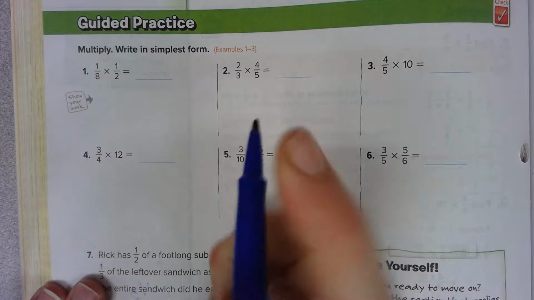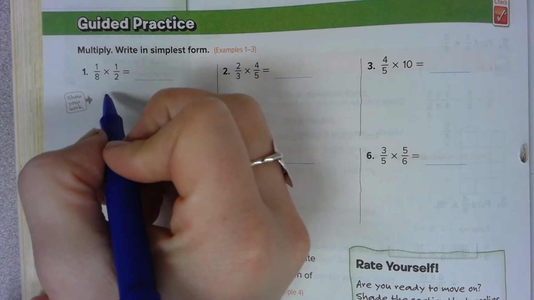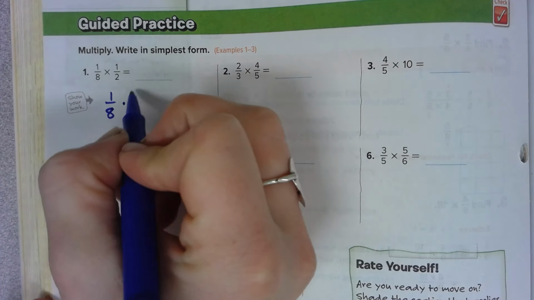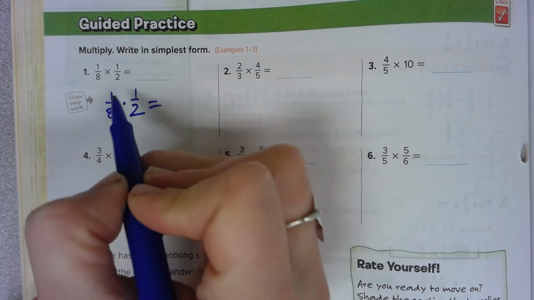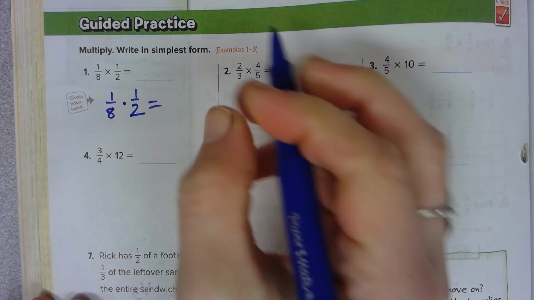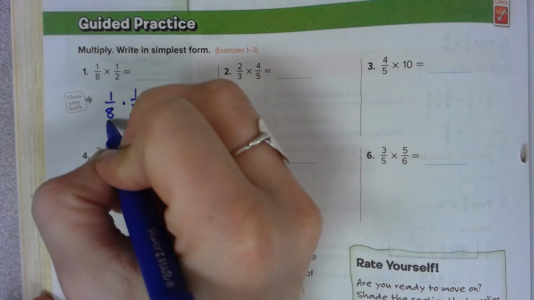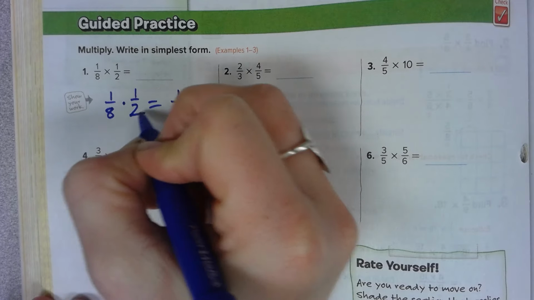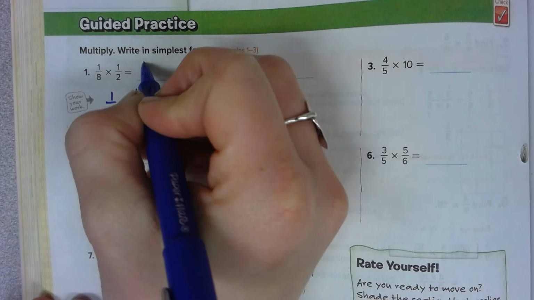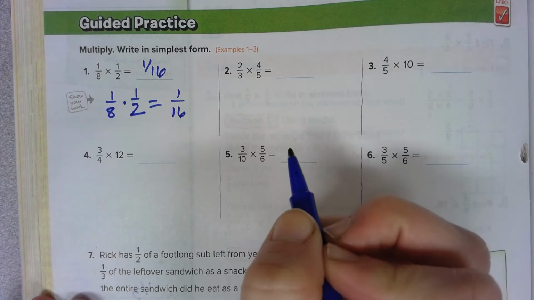Here we don't even really need to rewrite our problem, but I'm going to down below here. I'm going to do 1 times 1, numerator times numerator, and I get 1. Denominator times denominator, 8 times 2, I get 16. My answer is 1/16.